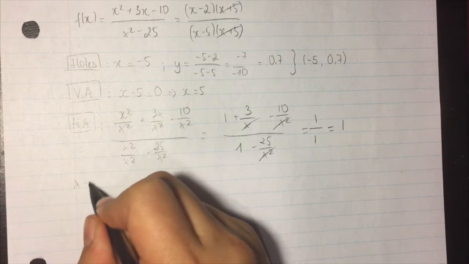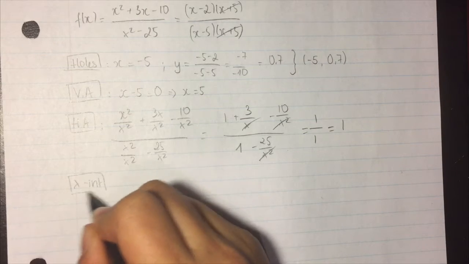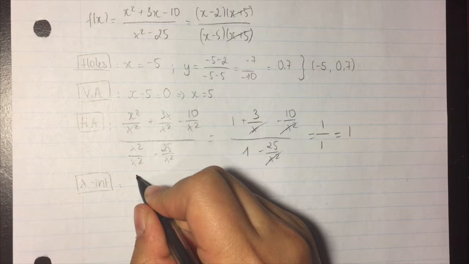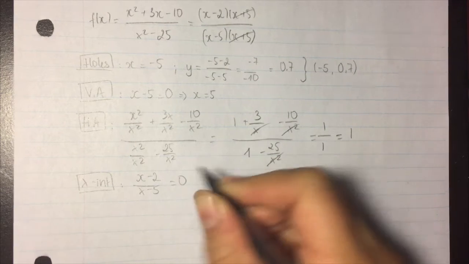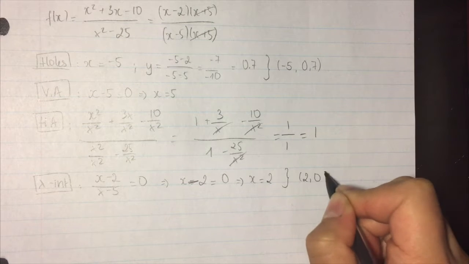And then we'll have to find the x-intercept. To do that, we will set the equation equal to 0 and solve for x, so our x-intercept would be 2.